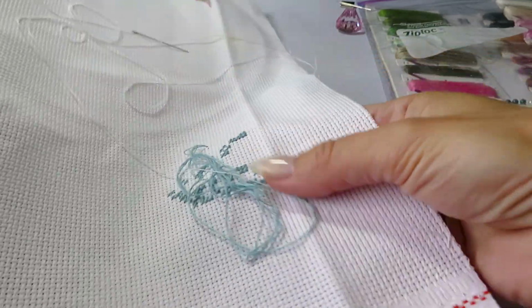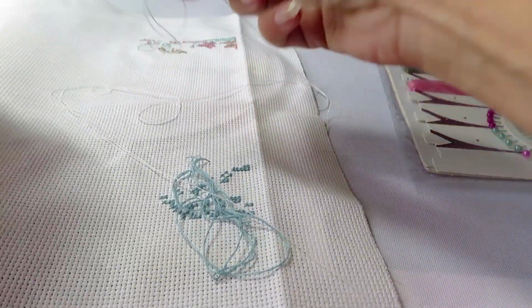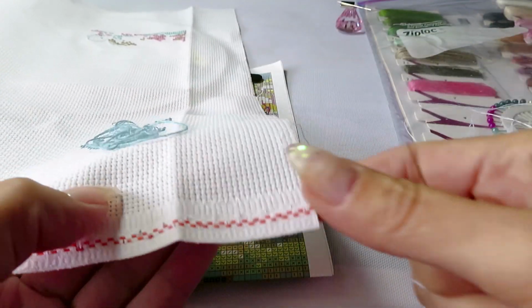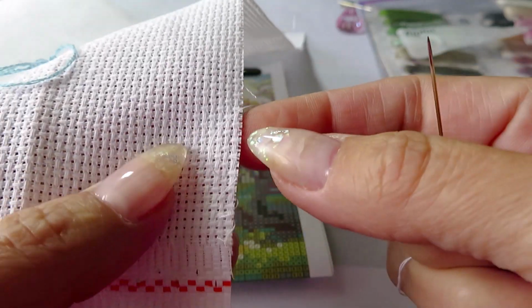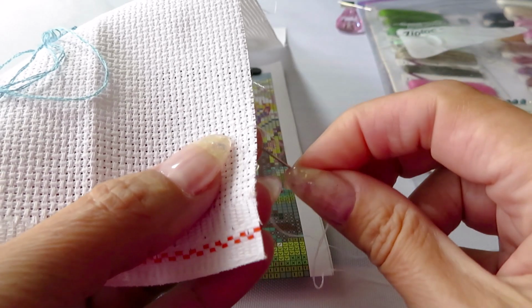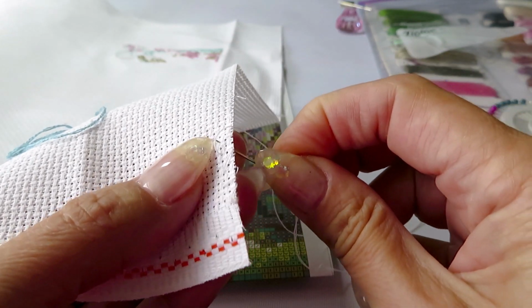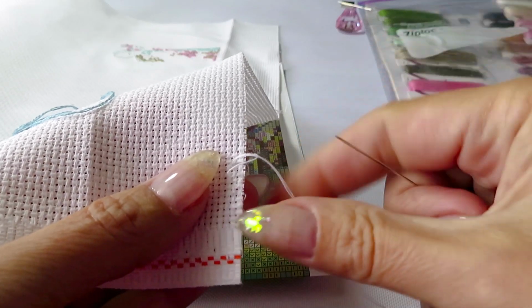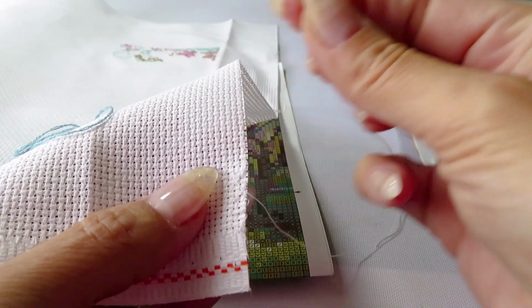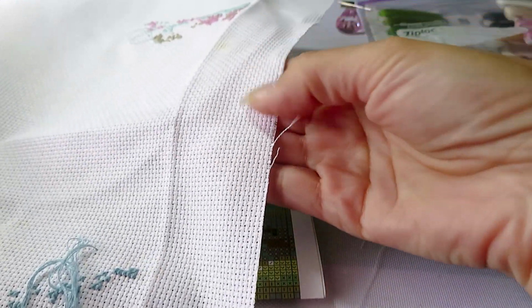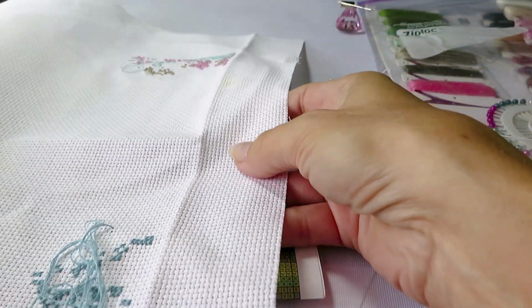But here is what I want to say. You should always do this before, and I decided to do this now. When you have a fabric like this that is going to fray, you have to stitch all the way around, just a regular stitch, to wrap around all the way like this, because the fibers keep coming out.